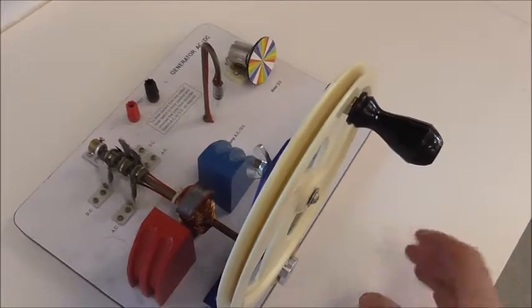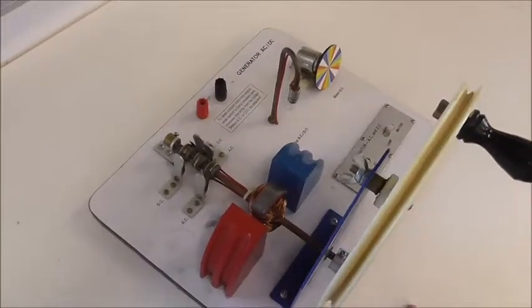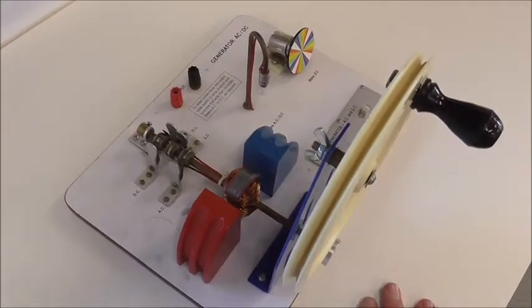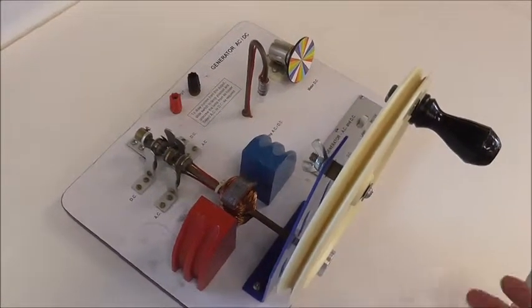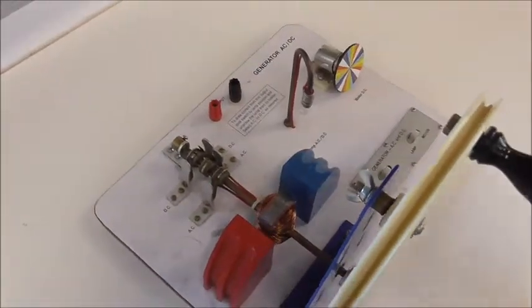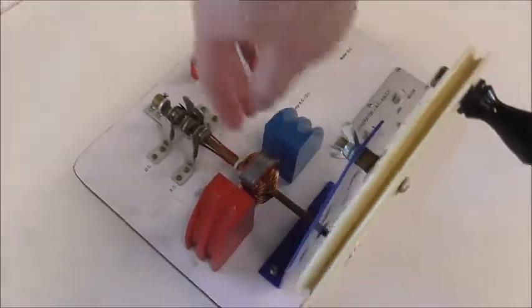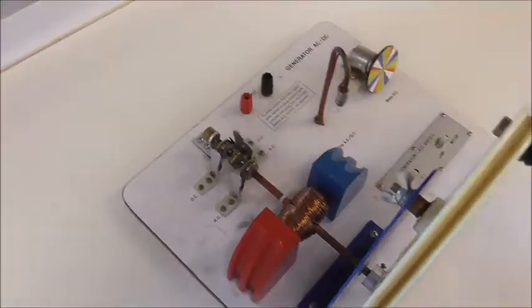So we're actually getting a change in flux with respect to time. And as we learned from Lenz's law, when we get a change in flux, just like with the magnet moving in and out of the solenoid, that's going to cause current to flow through this loop, and effectively we've generated electricity.